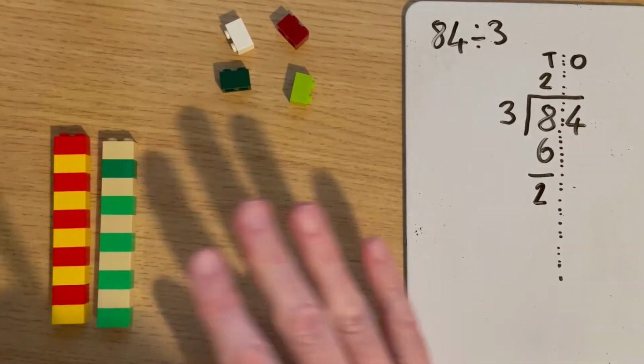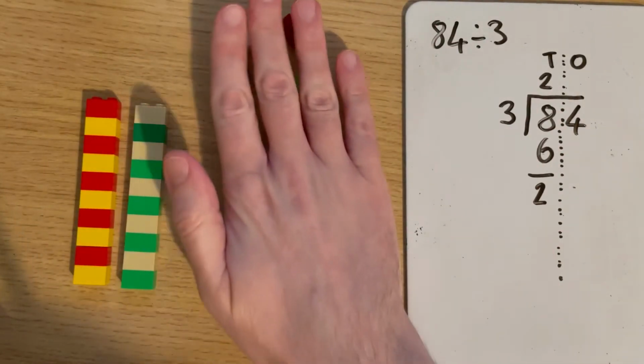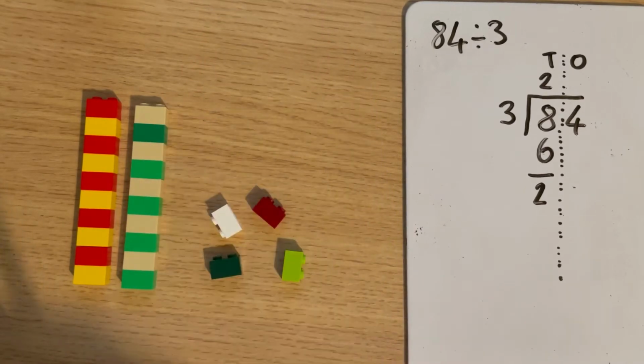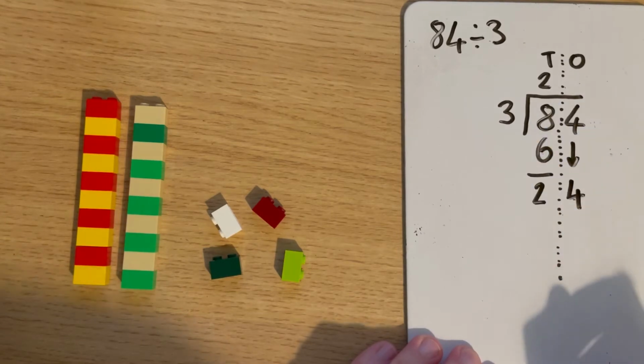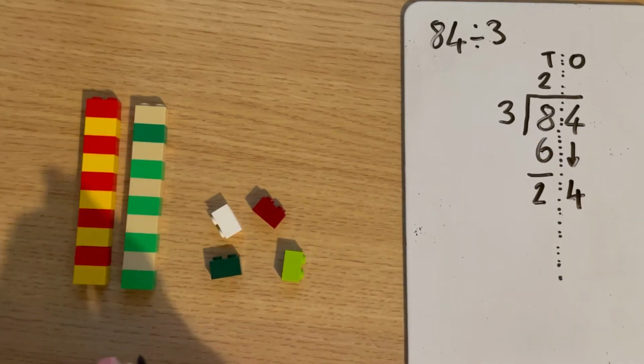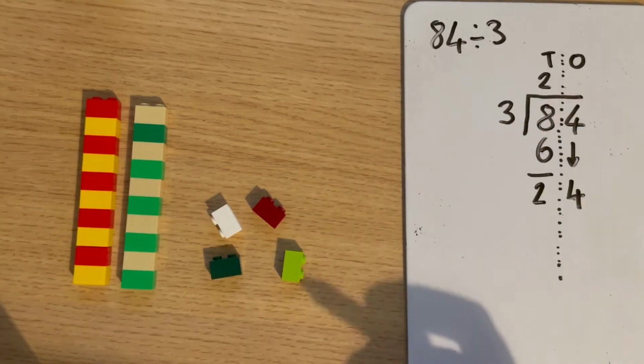Now, I've got more than that. I've got those 2 tens, but I can also bring down these 4 here. I've now got 24. How many 3s are there in 24?